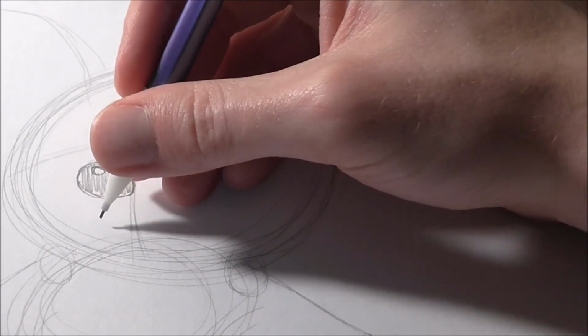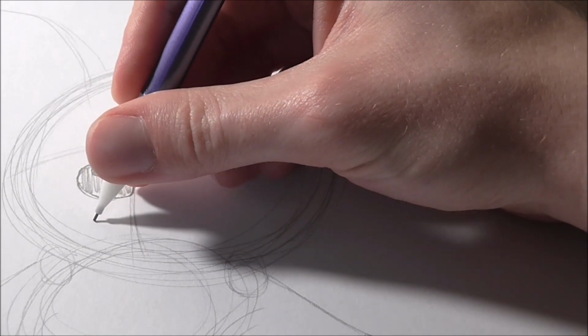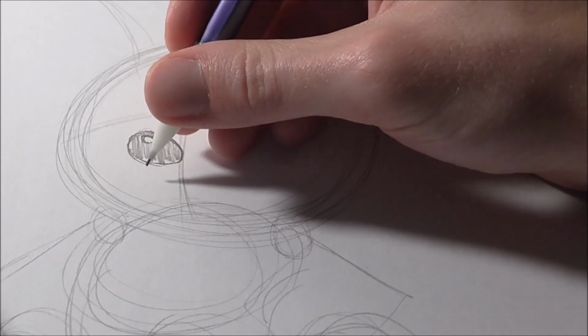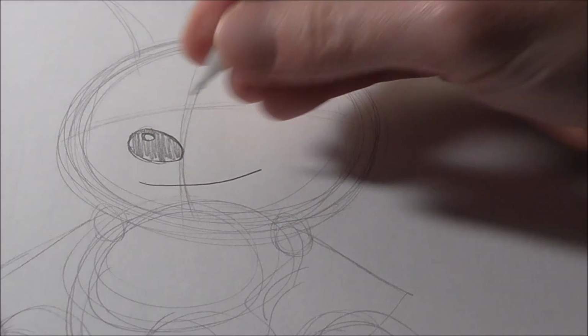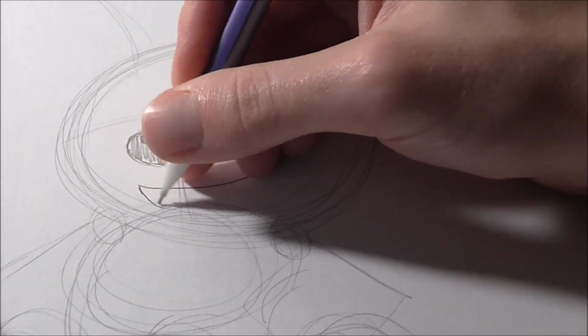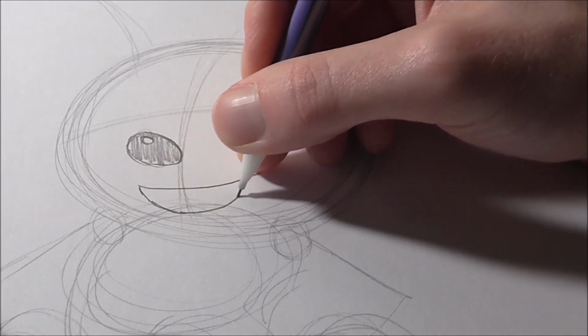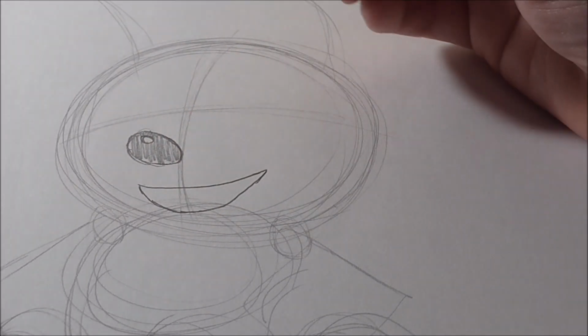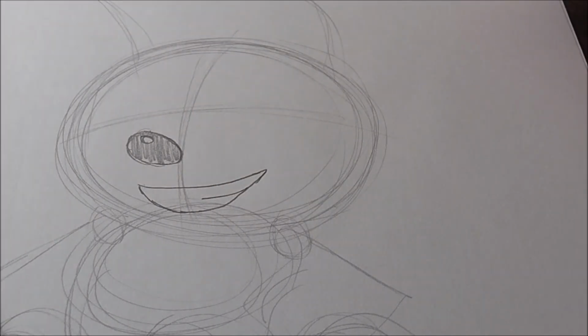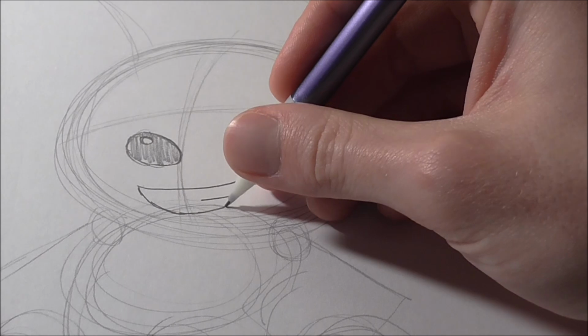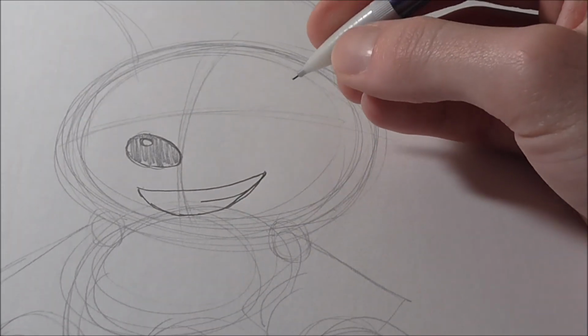And then once we get that down, we could draw in his smile, which will be right underneath his nose here. And what we're going to do is just draw a nice curve line like this. And then we're just going to go down and then over and then connect it in right about there. And then we're just going to get a nice little curve line for his teeth, just like that. And that's all there is for the smile. Very simple, very easy to do.